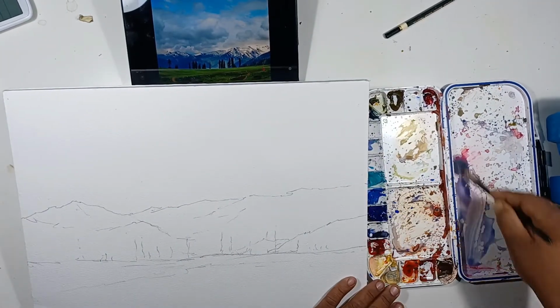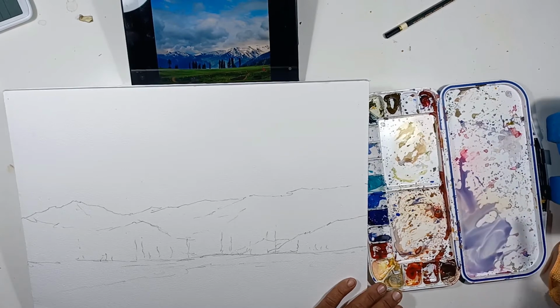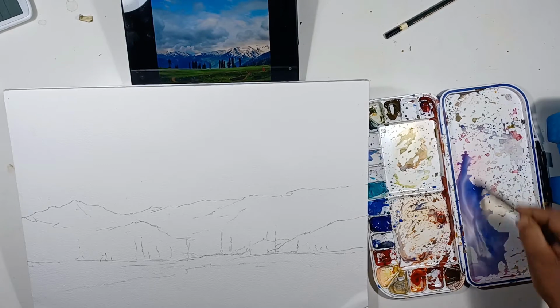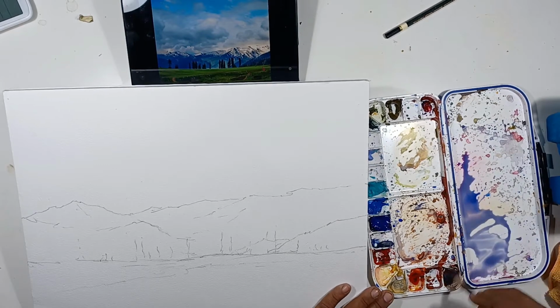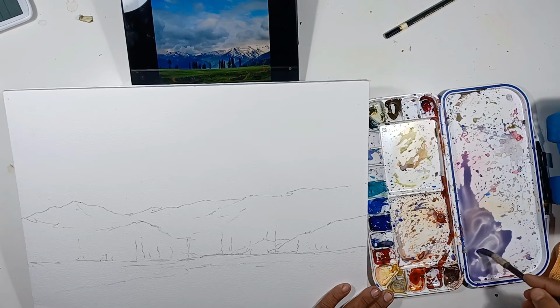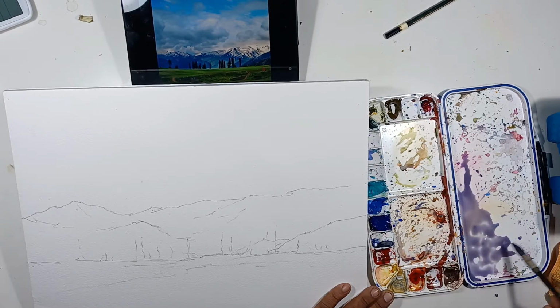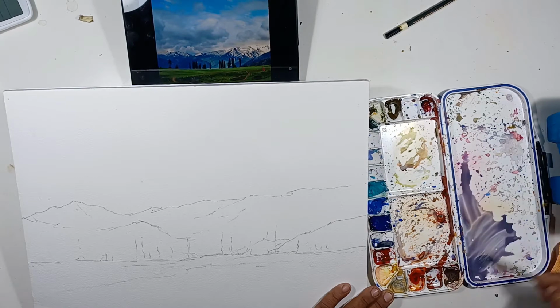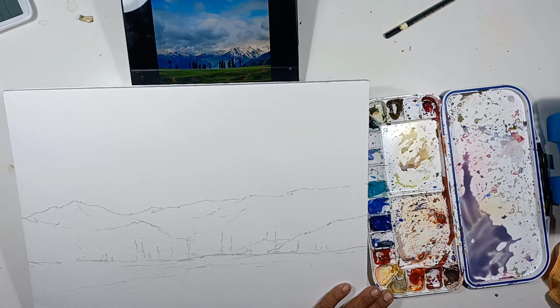One is gray, which I will keep ready. I will mix all the leftover colors together to come out with a good gray, and then make it a little darker because that is what the sky demands.